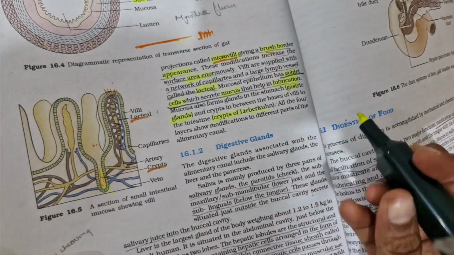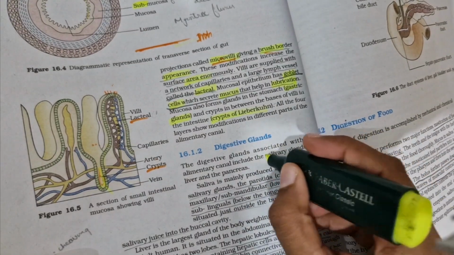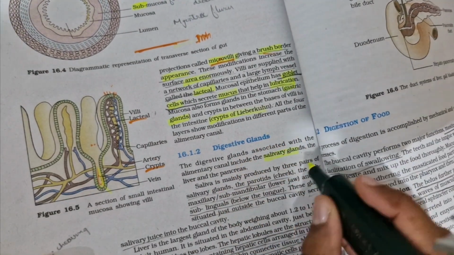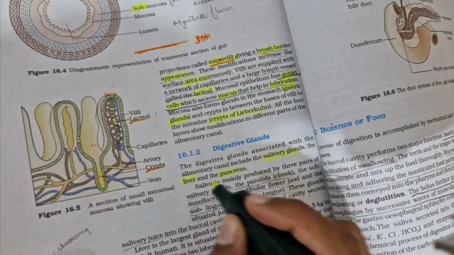The digestive glands associated with the alimentary canal include the salivary glands. Salivary glands are present in the mouth and include the sublingual, submandibular, and parotid glands. And then the liver and the pancreas. The liver is the largest gland.